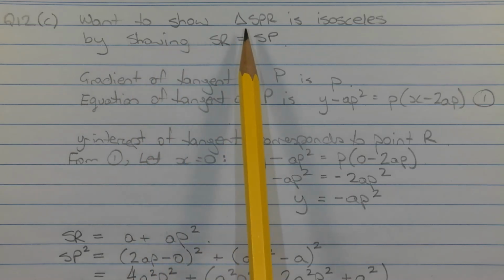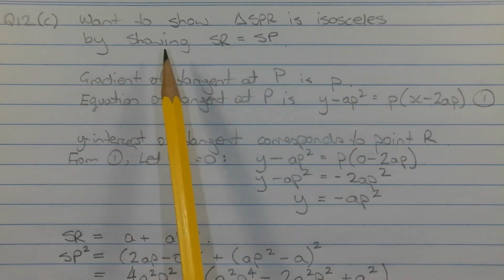We want to show that triangle SPR is isosceles by showing SR equals SP. If we can show that the triangle is isosceles, then the base angles must be equal, and those base angles correspond to the two angles that we're trying to prove are equal.